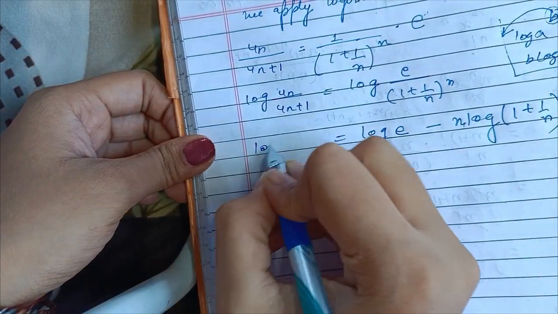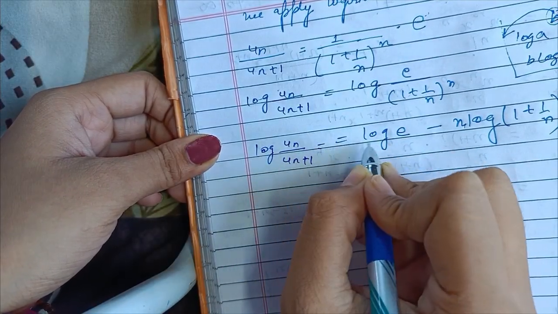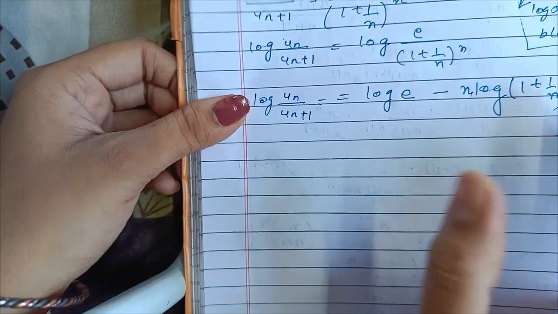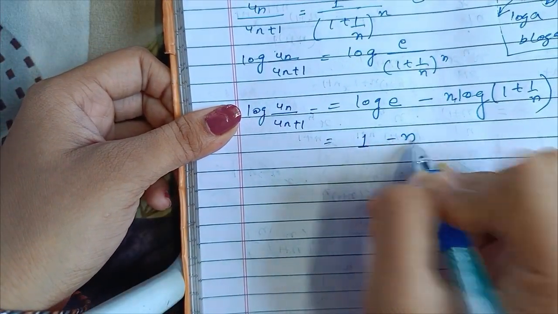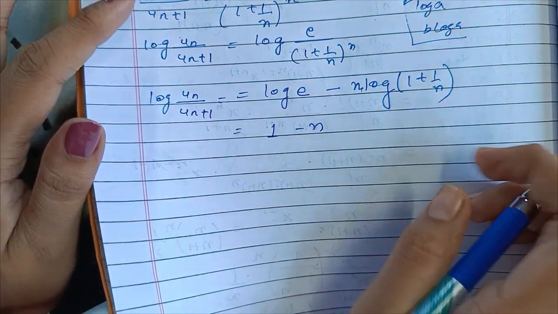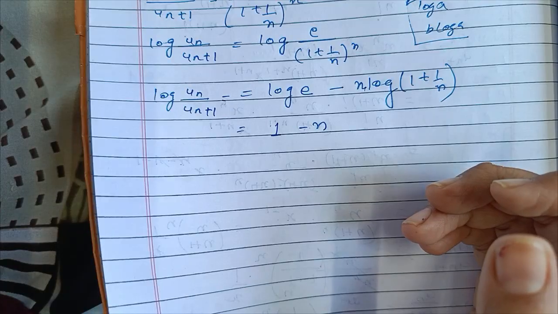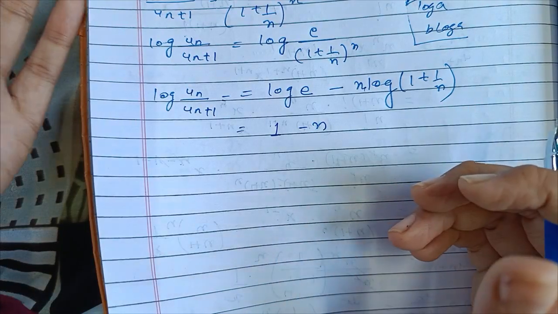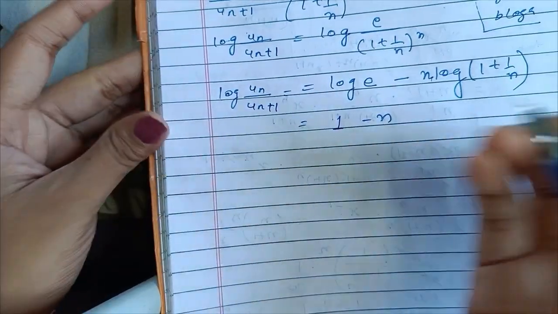Now log un upon un plus 1 is equal to this. We know that the value of log e is 1, and this is again in the form of log 1 plus x, which we have dealt with in the previous video also. So I'm again writing the formula of log 1 plus x for your convenience.